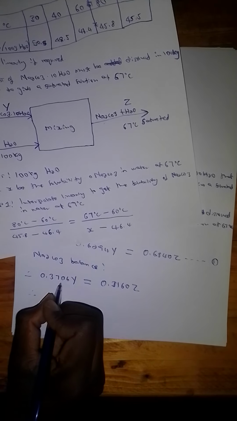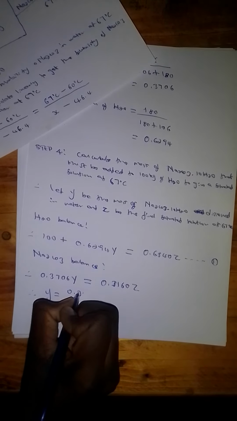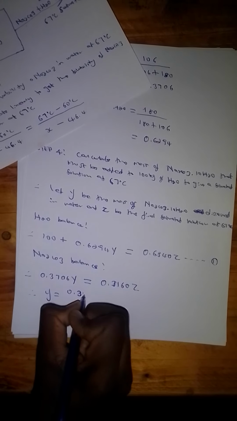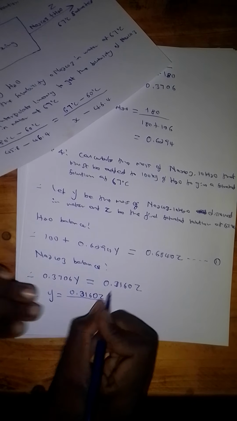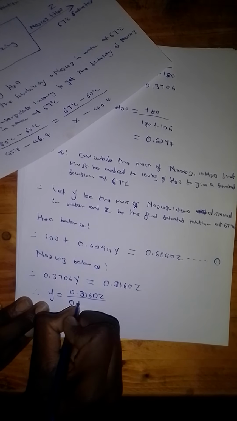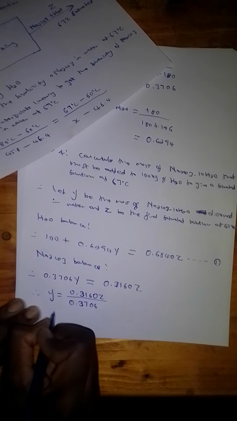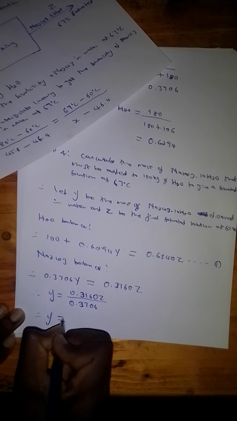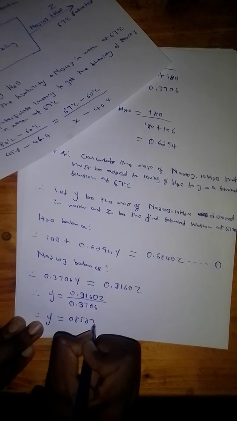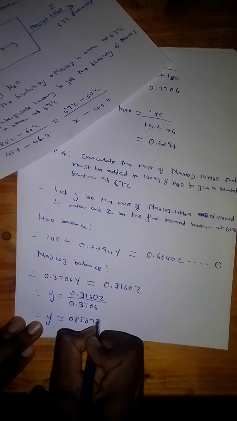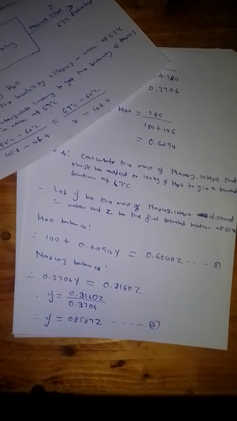With a little bit more simplification, you can say 0.3160Z all over 0.3706, and therefore Y equals 0.8527Z. And with that said, this becomes our second equation.